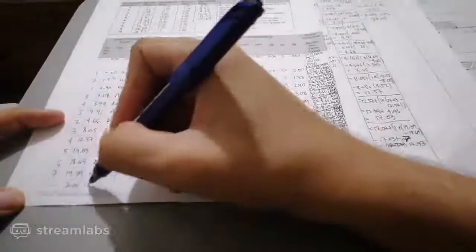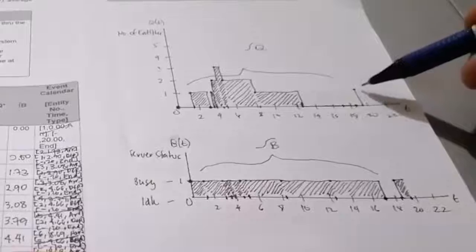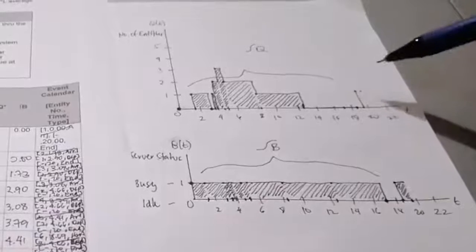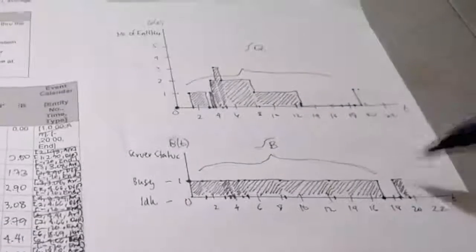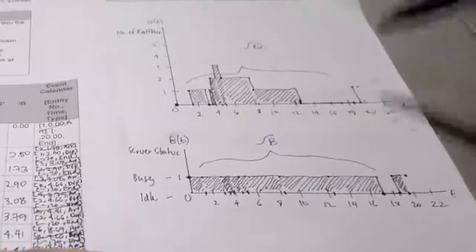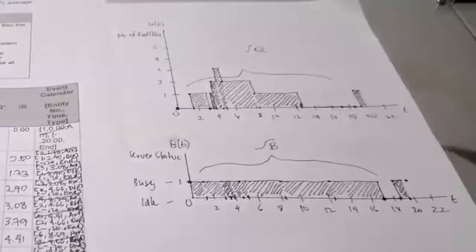20.00 end. Okay. Let's draw the graph again. 20. Hinout na natin yung simulation. So, magre-remain pa rin yung mga values ng QT and BT natin. Yan. May na-generate na area dito.